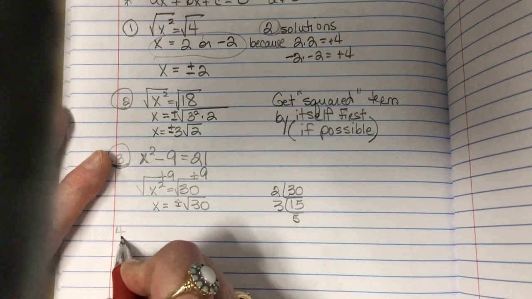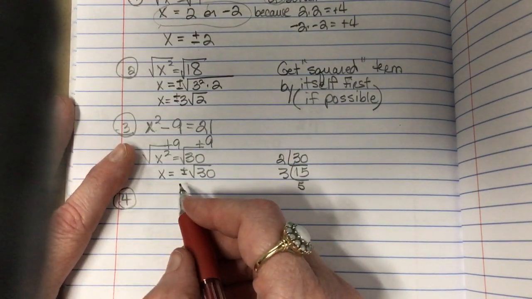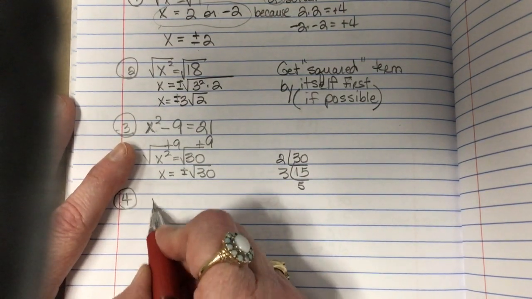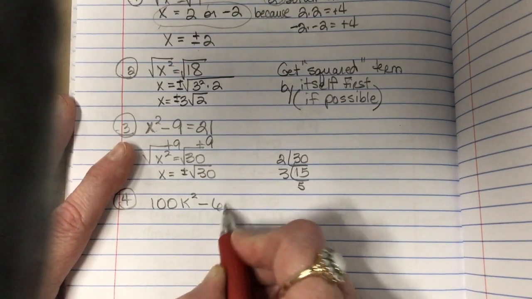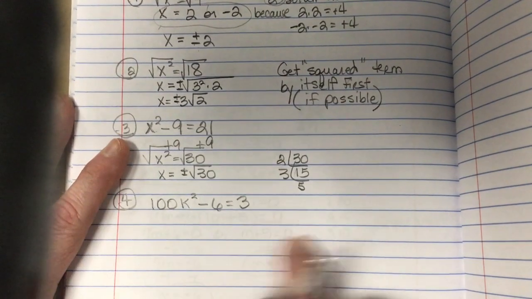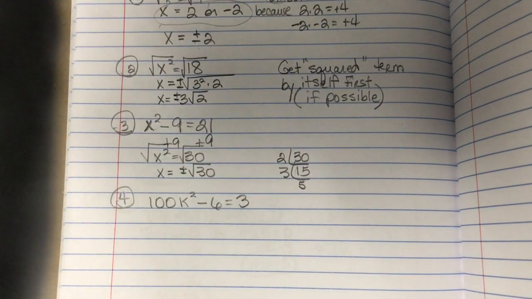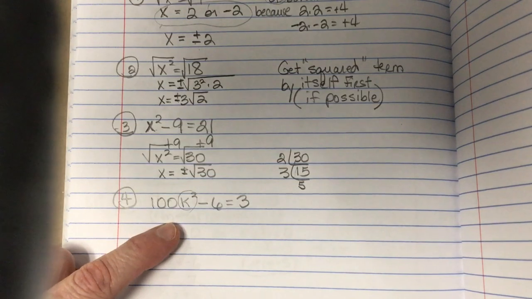Now what are we going to do when we have one like this? What if we have, well, I'm going to go ahead and do it. I don't know that you have one exactly like this, but I'm going to go ahead and put it in here. 100k squared minus 6 equals 3. I was going to actually skip that step and go to the next one, and they may be written that way. I always ask myself, is this quadratic? Yes. Does it have two answers? Yes. So I need to get this thing by itself if I can.